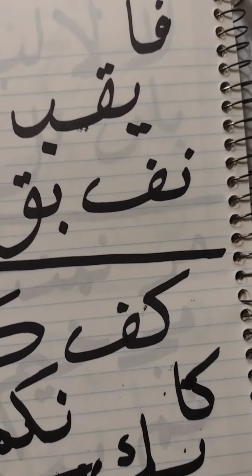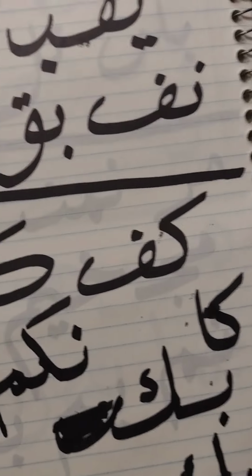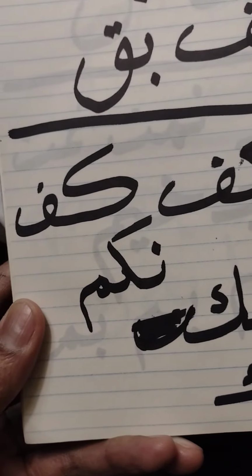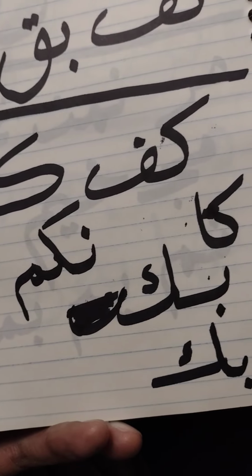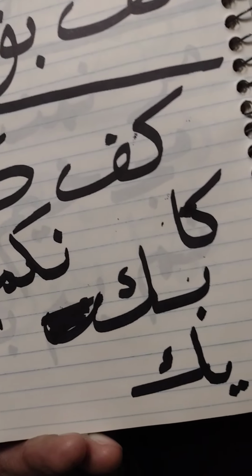As far as the kaf, it's a little more complicated. You can see all the different shapes that it has. In the beginning, you have two shapes, and in the middle, three shapes pretty much, and in the middle it can also have those same two shapes that you had in the beginning. And then at the end you have a little hamza inside it. So let's stop there.